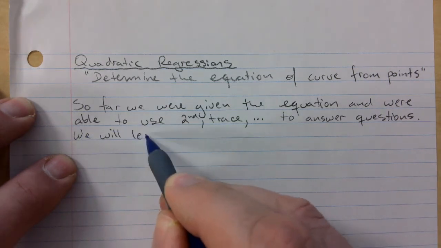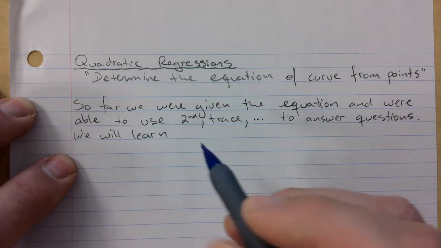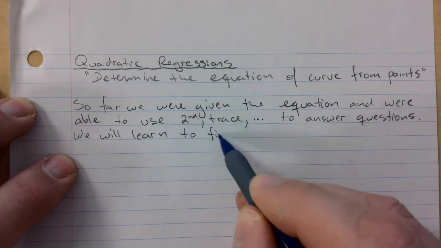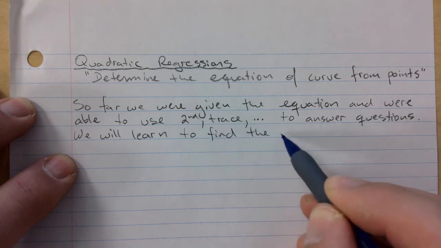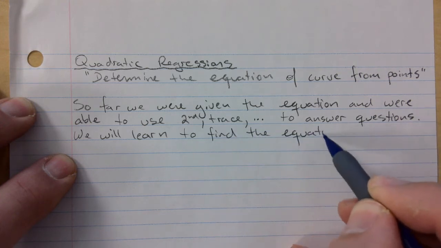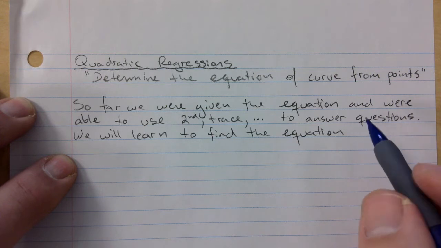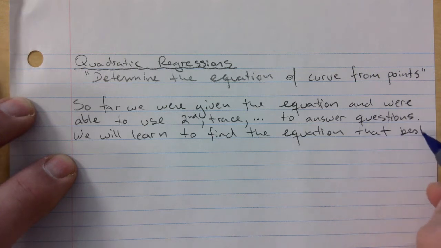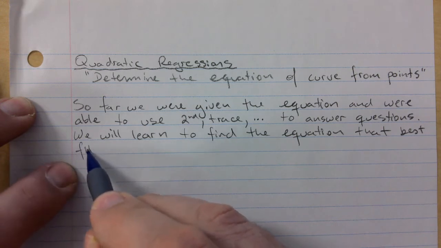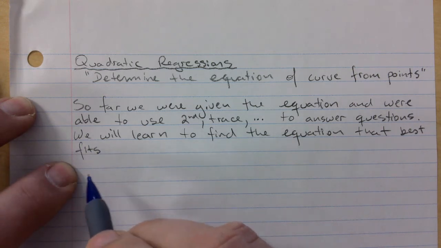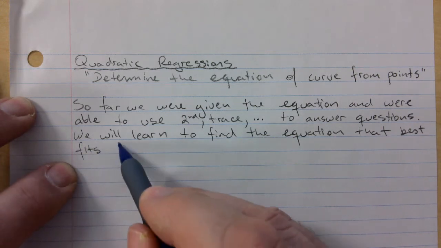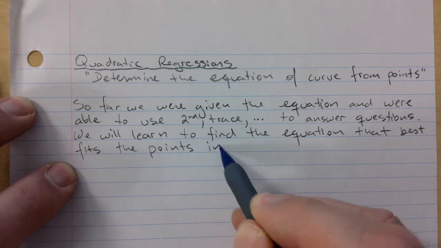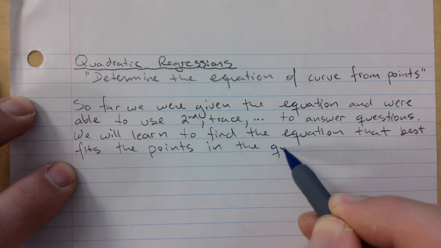We will learn to find the equation that best fits the points in the question.